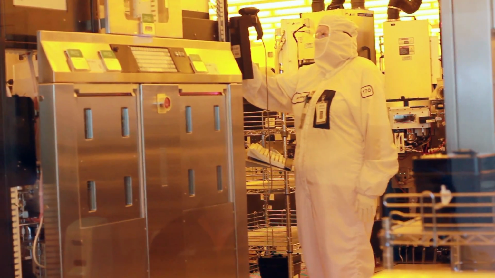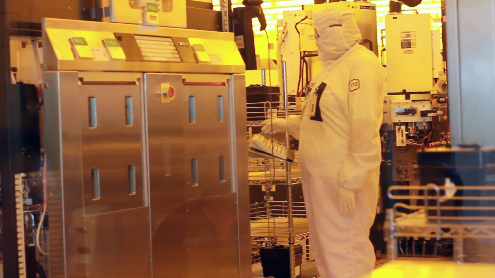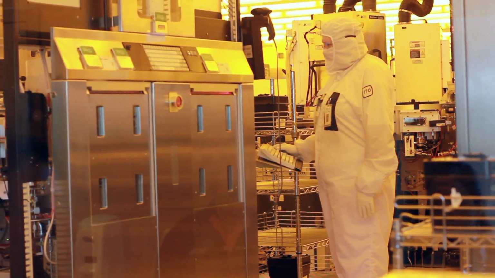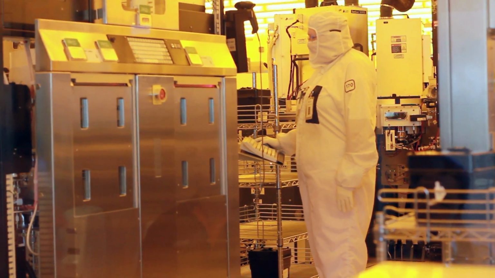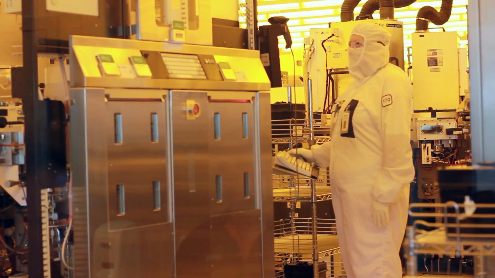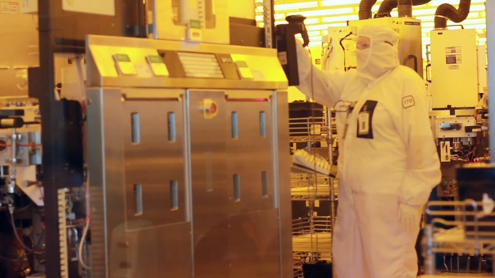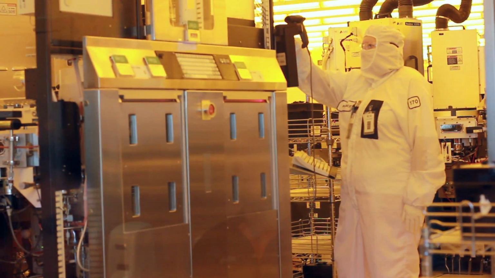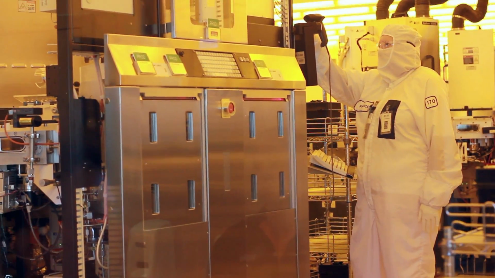These processes over here, the plasma, are what we call mostly single wafer processing. That means the wafers are etched and processed one wafer at a time.